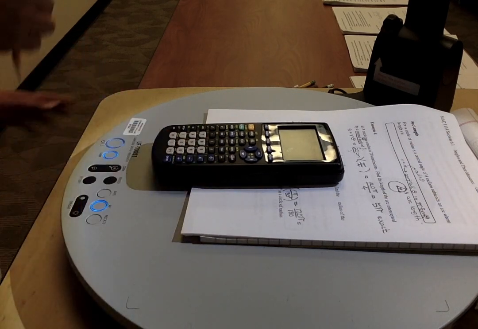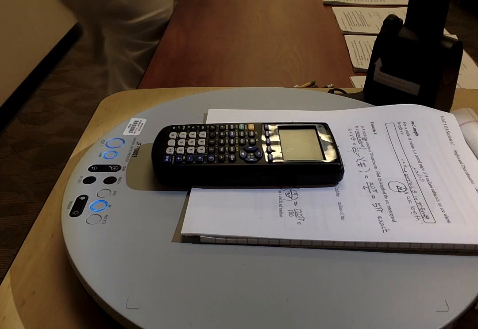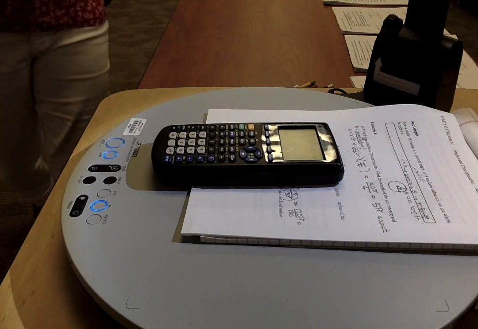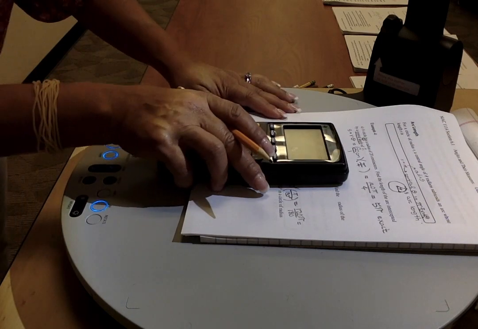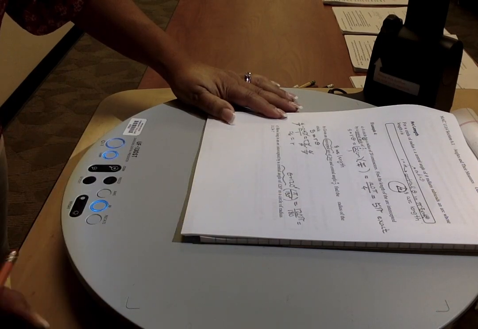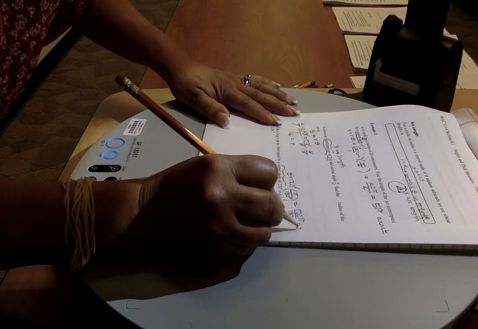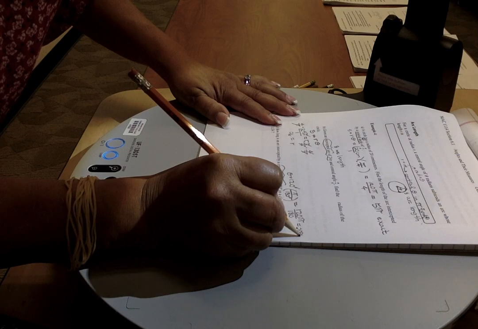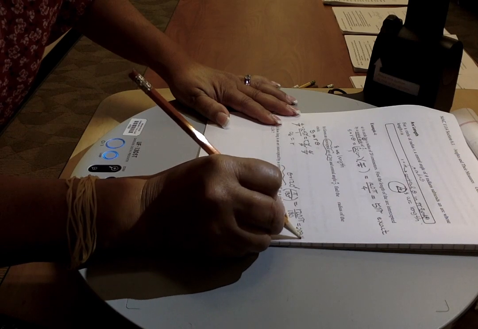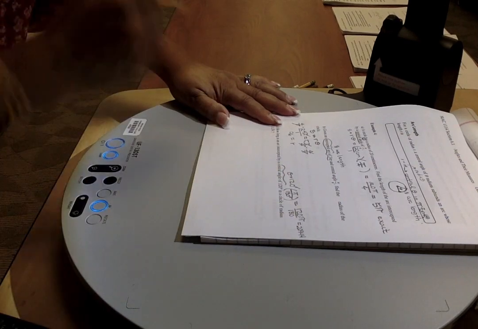Now, while you're in the middle of a problem, try to hang on to at least 4 or 5 numbers after the decimal, just for accuracy in the final answer. So 2.094. I'm going to go with 2.0944.